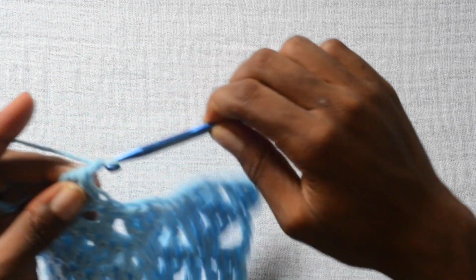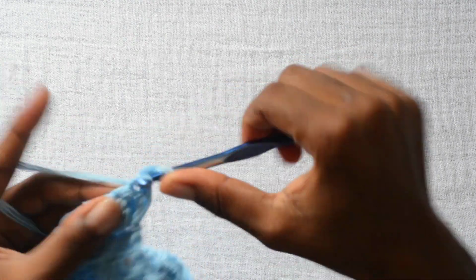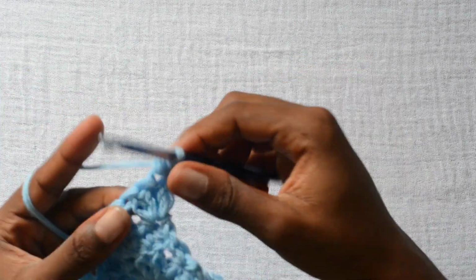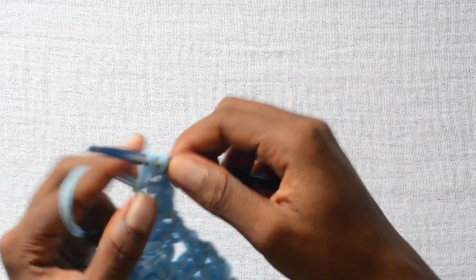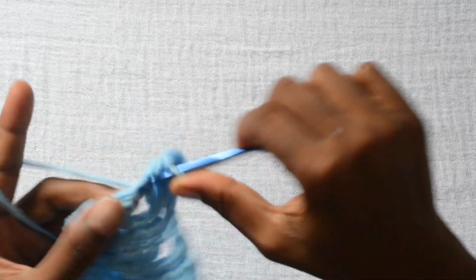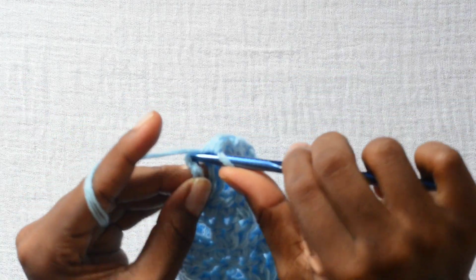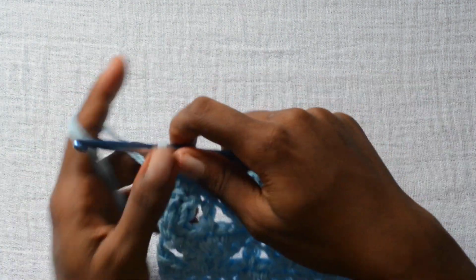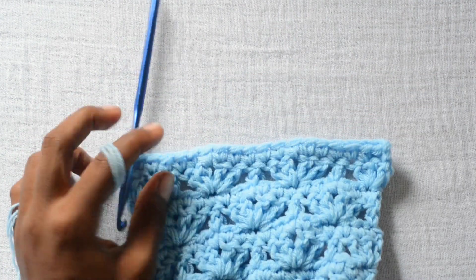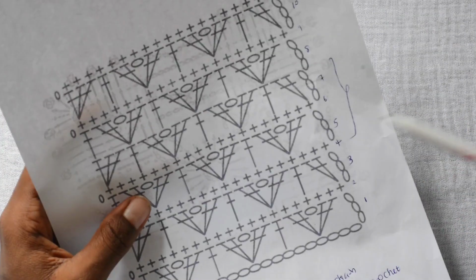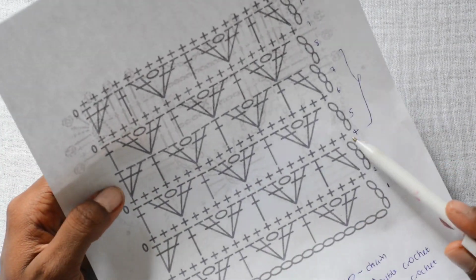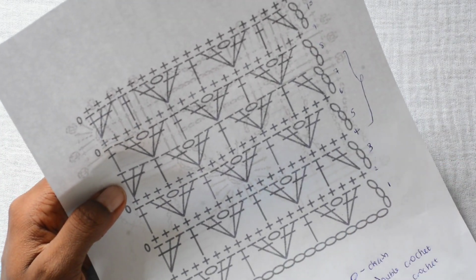The single crochet row, chain 1, and this is a single crochet row. That's single crochet in each stitch from the previous row. So I've just finished the single crochet row, which is this one. So next I'm going on to this cluster row.